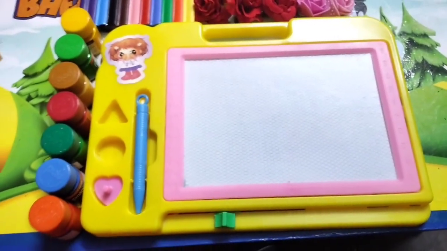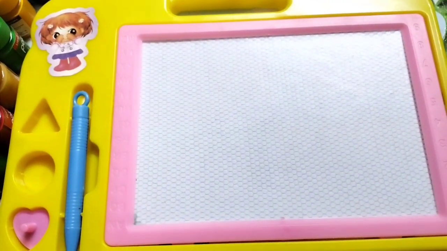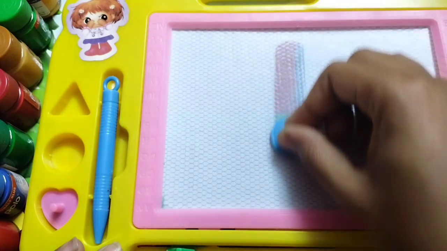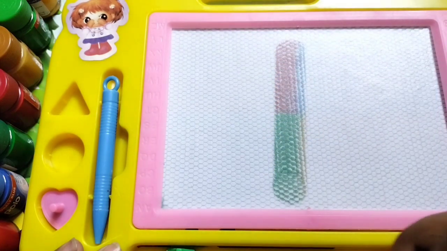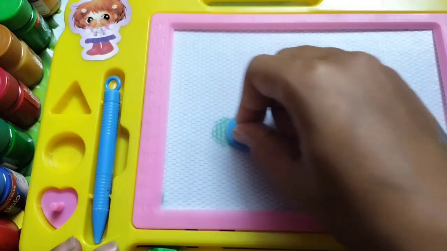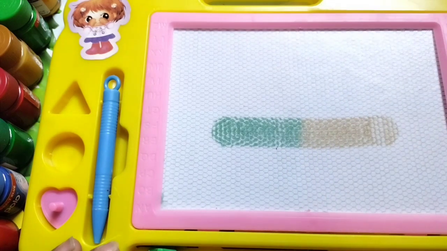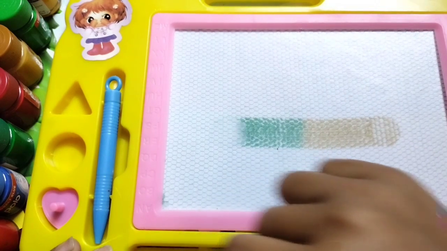Before writing ABC, you need to know about the lines' names. There are different types of lines. This is a standing line. This is a sleeping line.